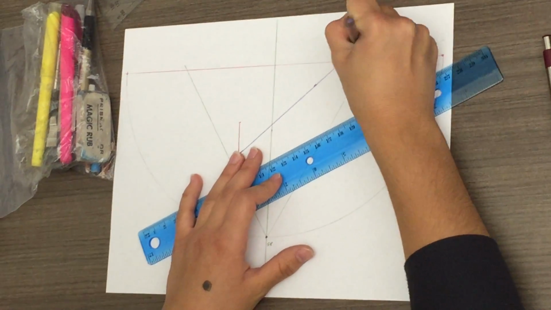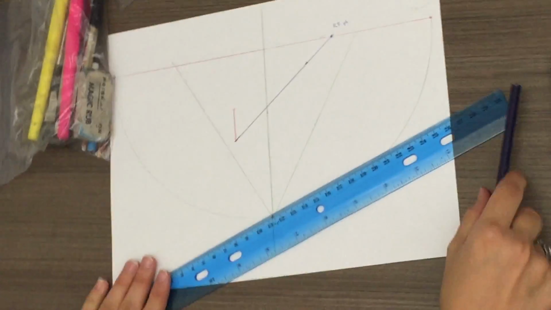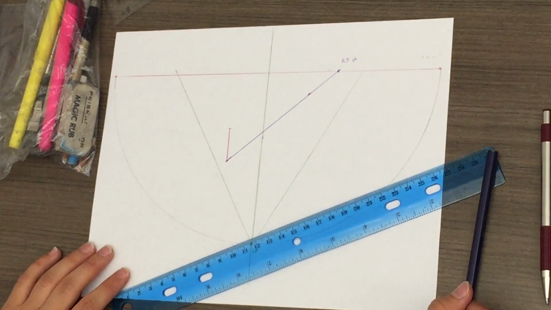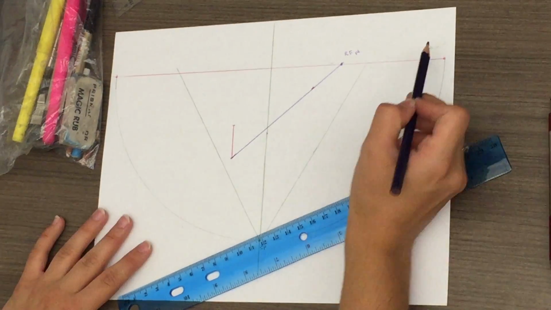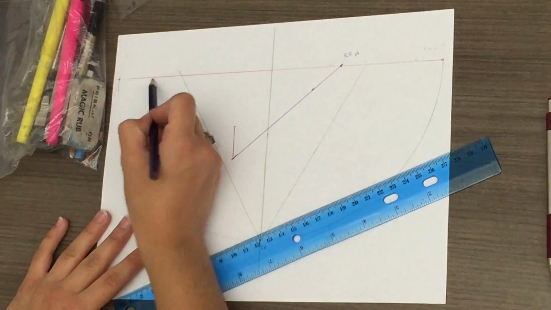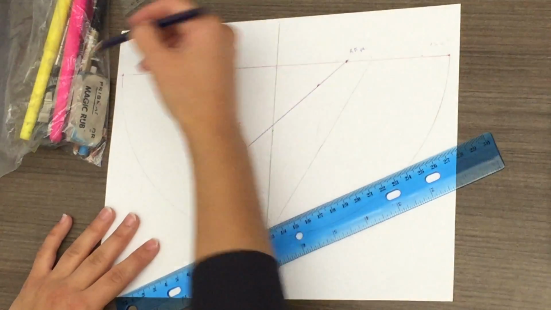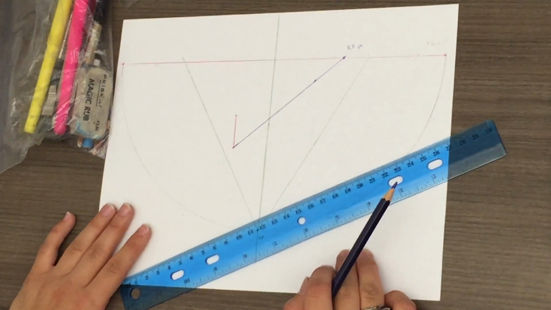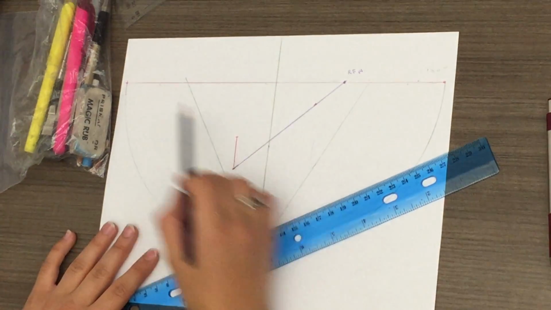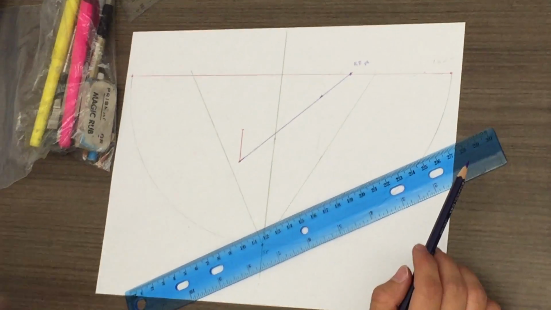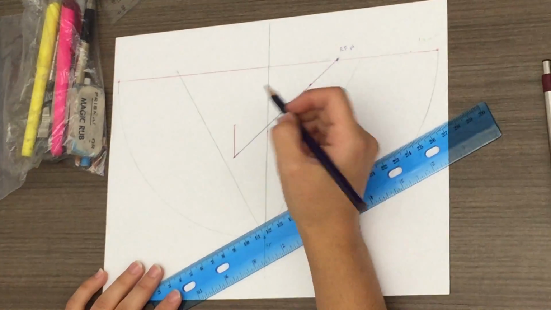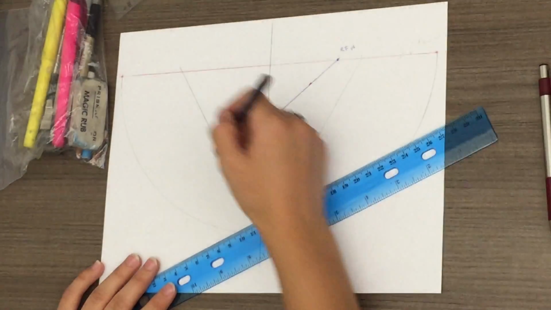Now the reference point, not to be confused with the VP, any point here could be a reference point because lines can come from anywhere. So this whole line is essentially a reference line. It's free. Wherever you're not limited to these railroad tracks.